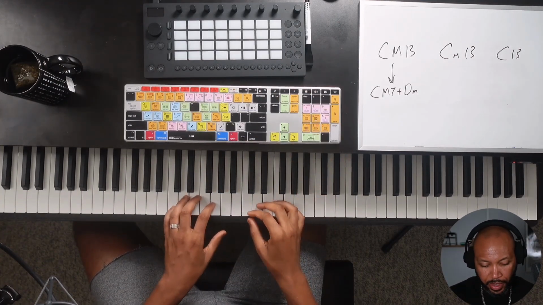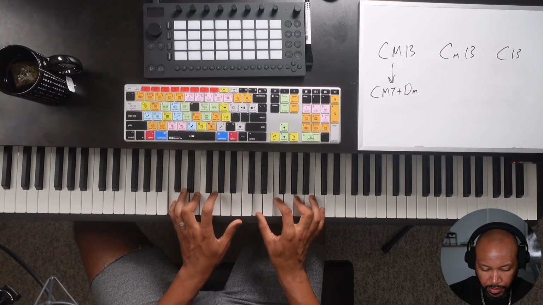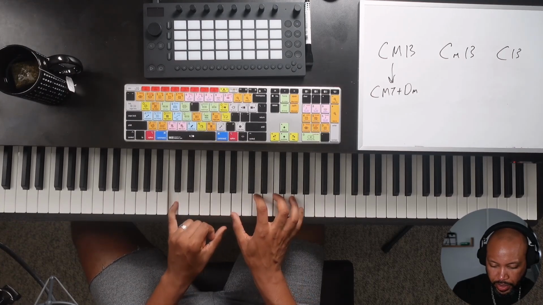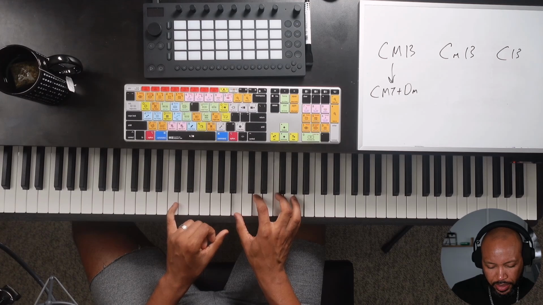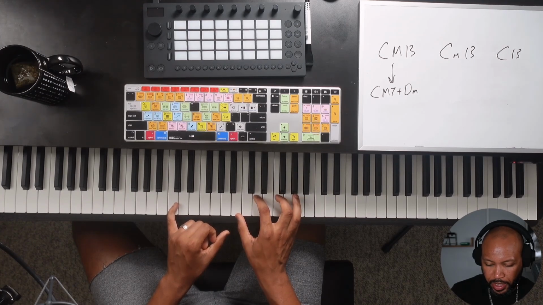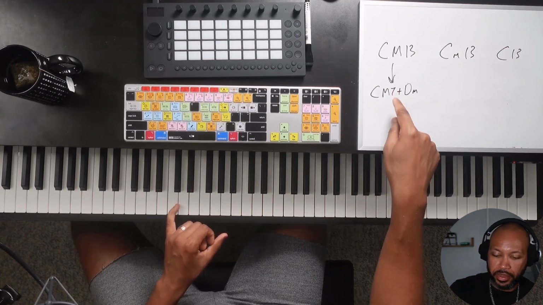Omitting the third and fifth here gives us what? This weird, so what chord is this? This is a B minor 7. So this is like a B minor 7 flat 5, if we want to think of it that way, but I don't think we need to. I think we're fine with this for now.